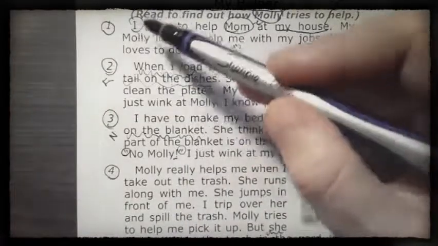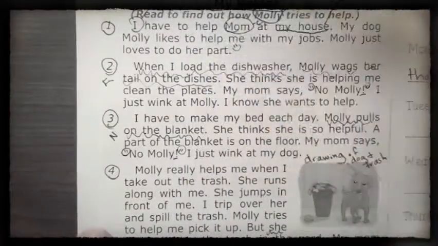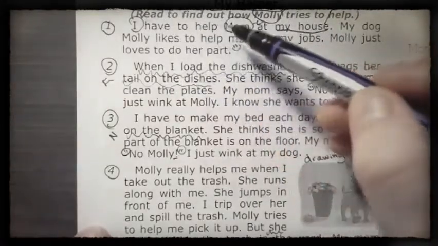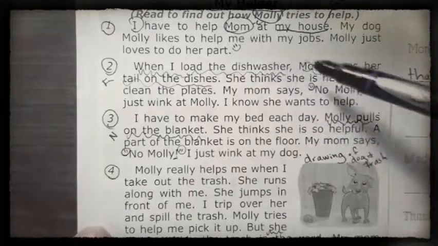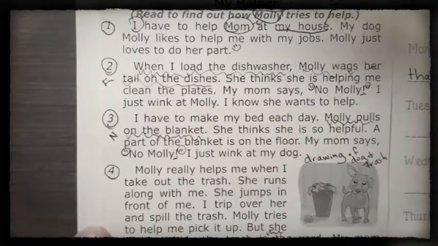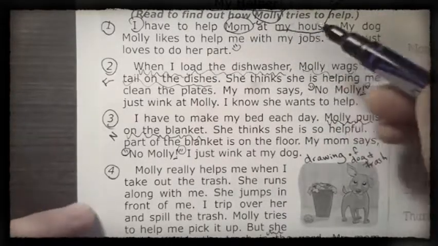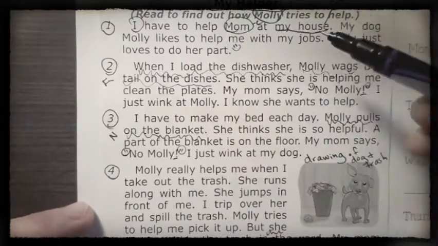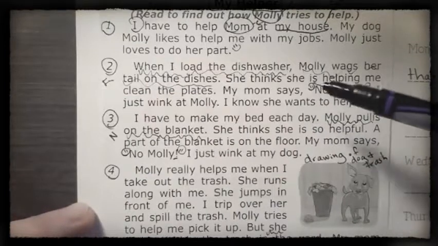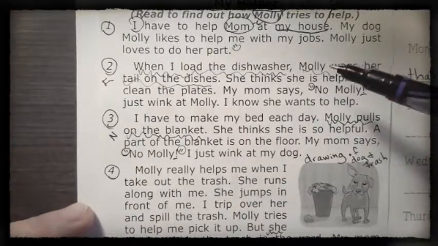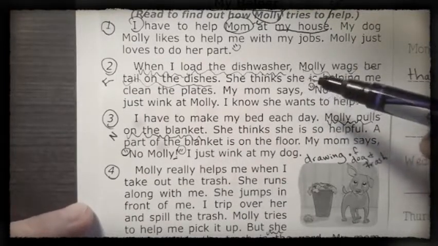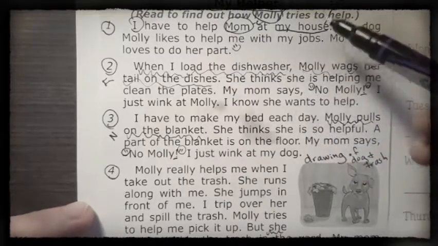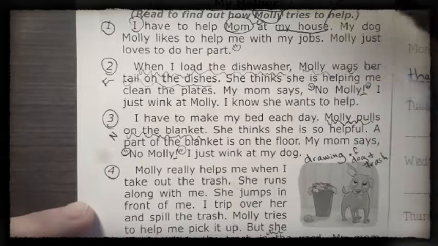All right, I'm a character in this. I am a character, but I'm a character in the story. I have to go help Mom, where I said Mom was a character, at my house. House is the setting. That's the where. If we come across the when somewhere in here, whether it was set 100 years ago, yesterday, today, tomorrow, 100 years from now, we'll underline that and mark it as the setting also. But for now, my house is the setting.